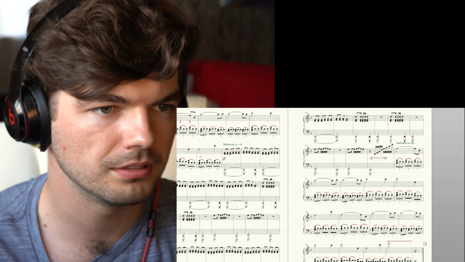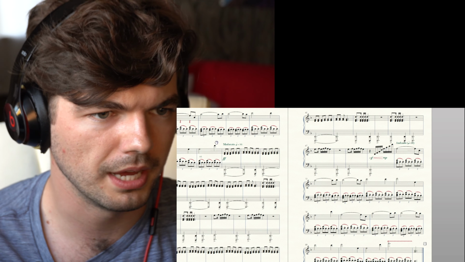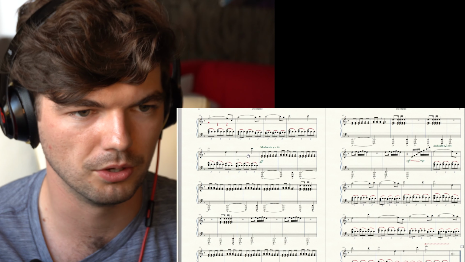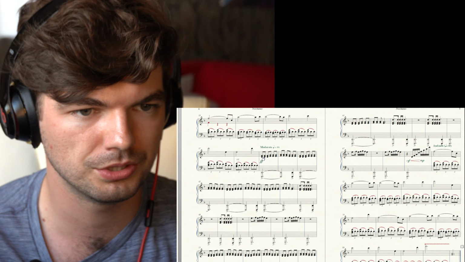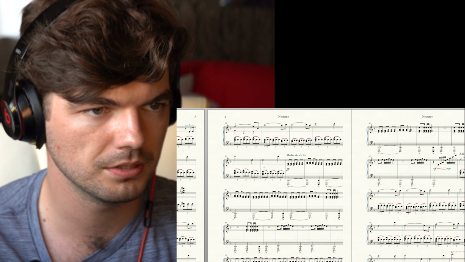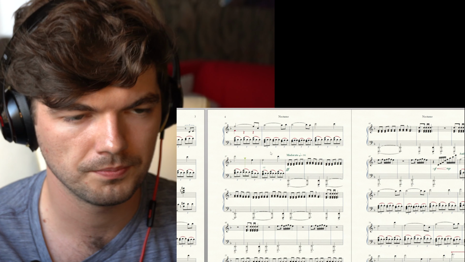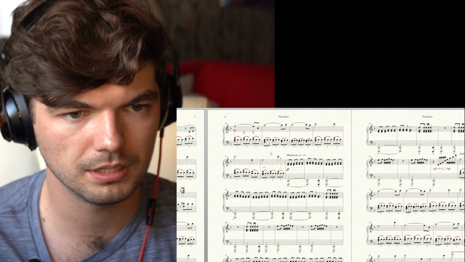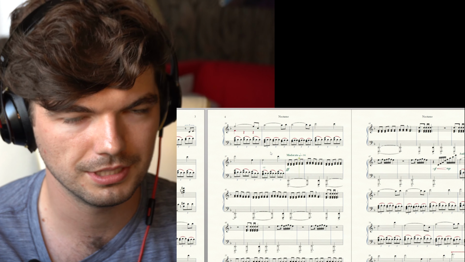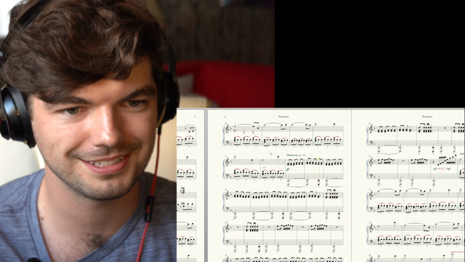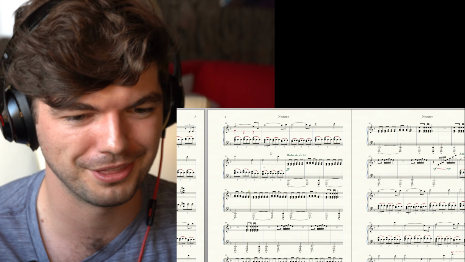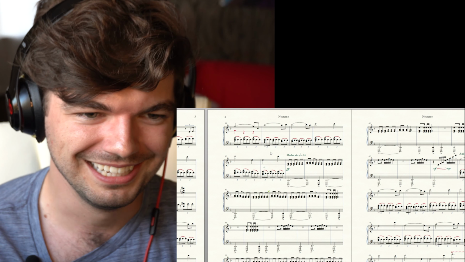Oh, that's interesting. There's a kind of weird rhythmic modulation, basically. Like the old triplet eighth becomes the new straight eighth. Let's hear that again. That's kind of interesting. It's a little slower than the previous triplet. That's kind of cool. I don't think that was intentional at all.